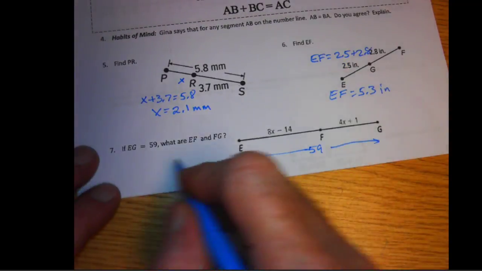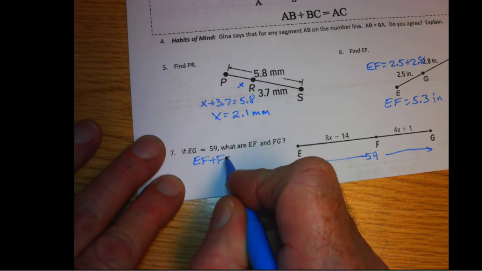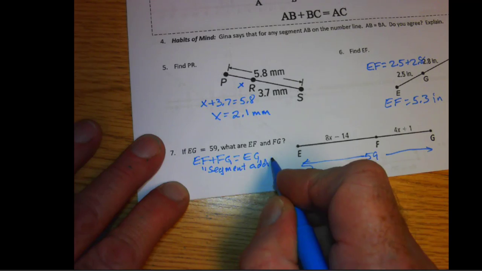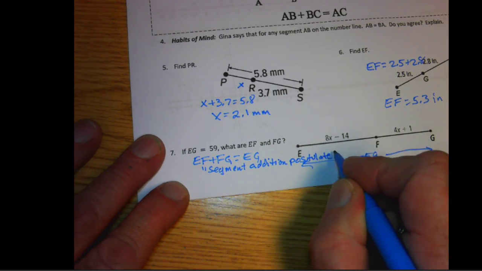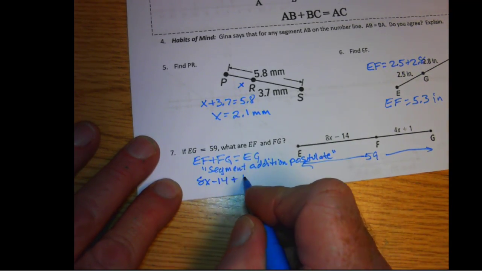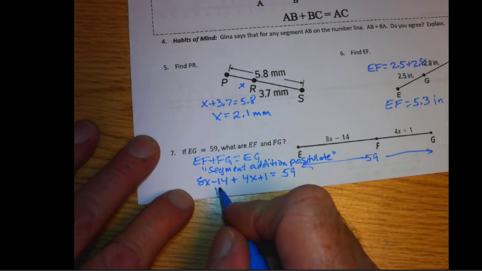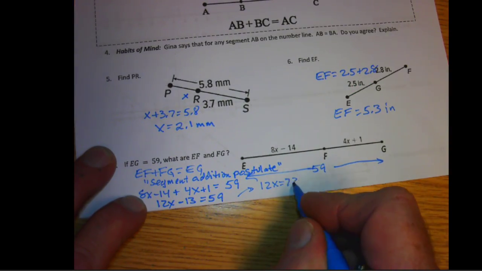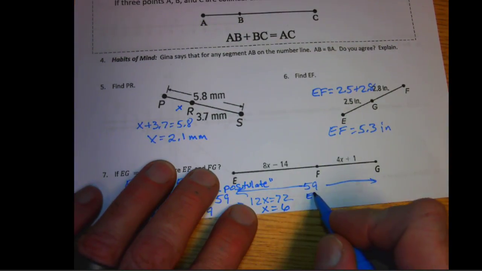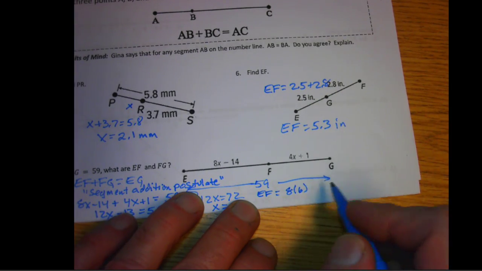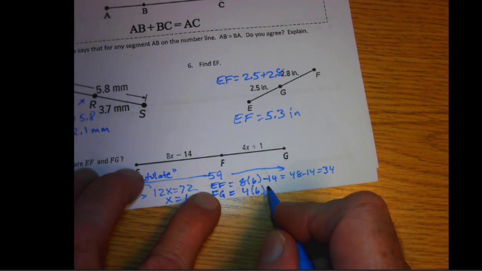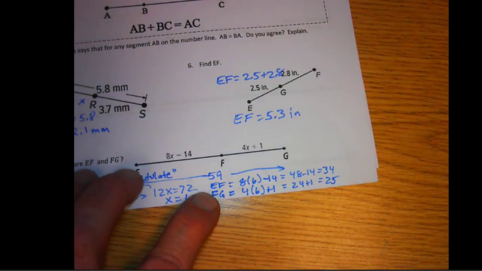For the last one, 59 is the total distance, so we combine like terms. We have 12x minus 13 equals 59. Add 13 to both sides. 12x is 72, and x is going to be 6. It wants to know what the distances from E to F and F to G are, though. So 8 times 6 take away 14 is 34. And 4 times 6 plus 1 comes out to be 25. And that checks out.